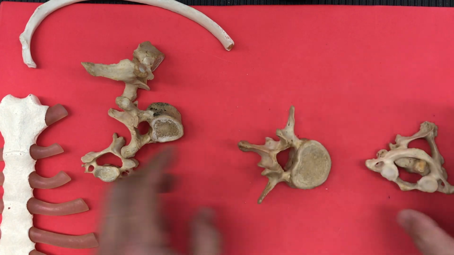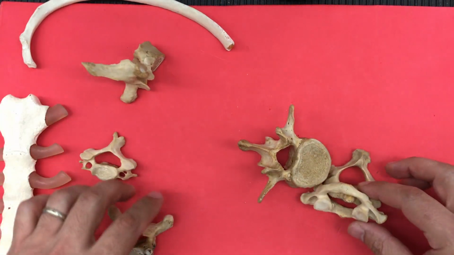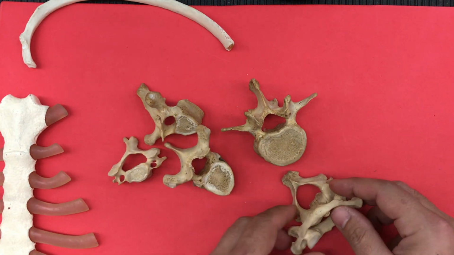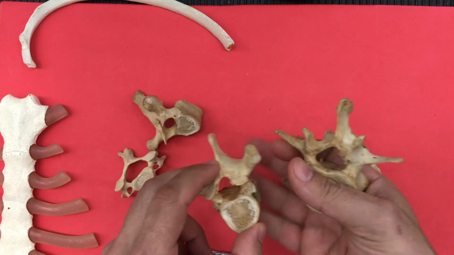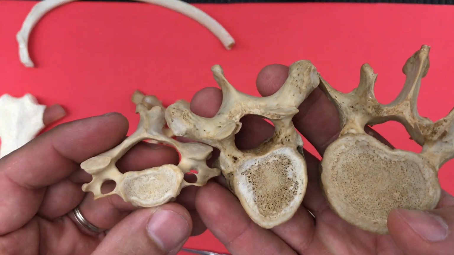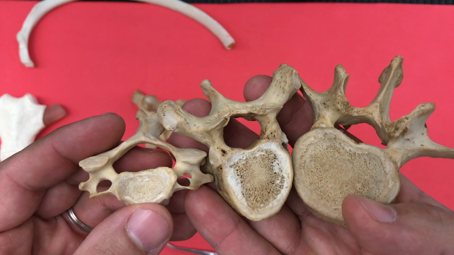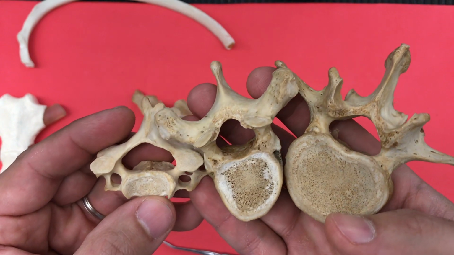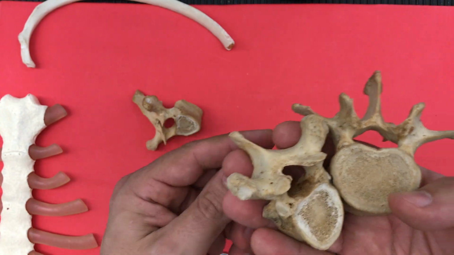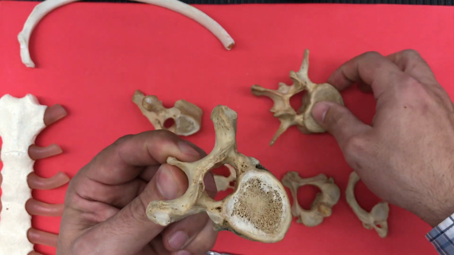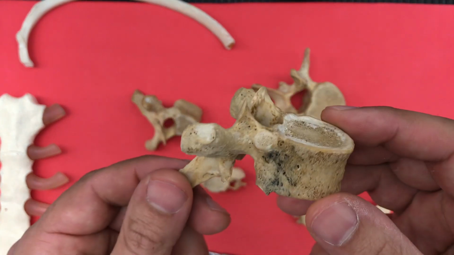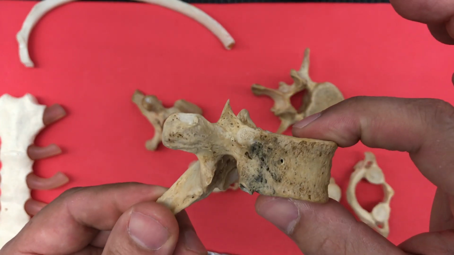Taking a look at our vertebrae now. We got a bunch of cervical, lumbar, thoracic. You just take the 3 major, and you can see there's clear differences. I'll just take this one here. There's certain features that are true of all vertebrae. One is the body. They all have a body.